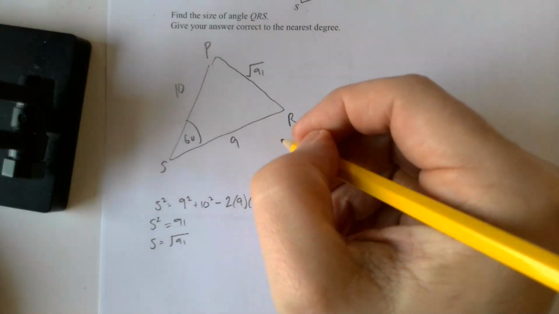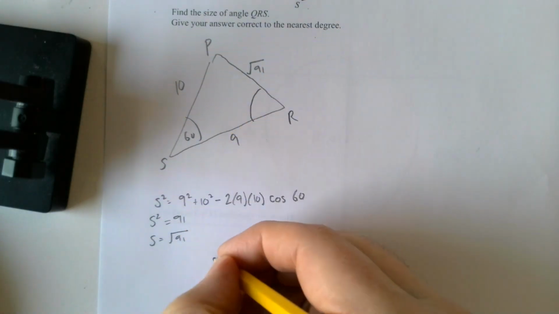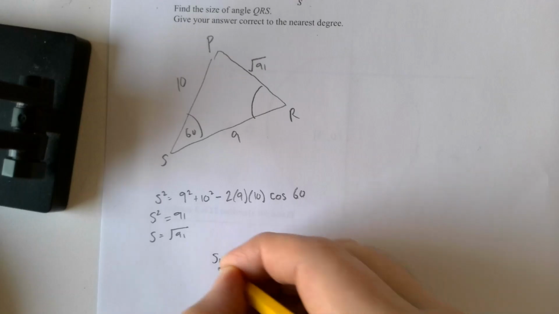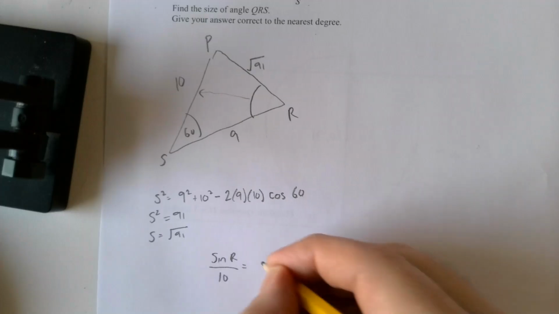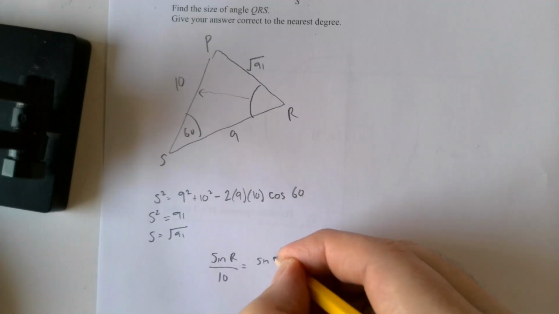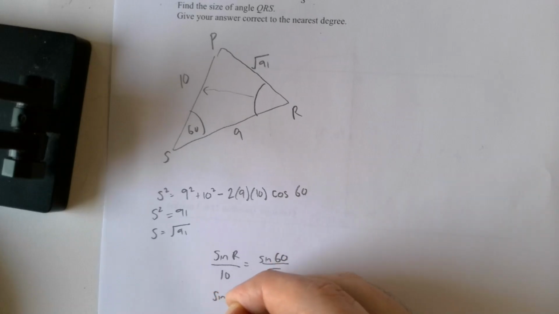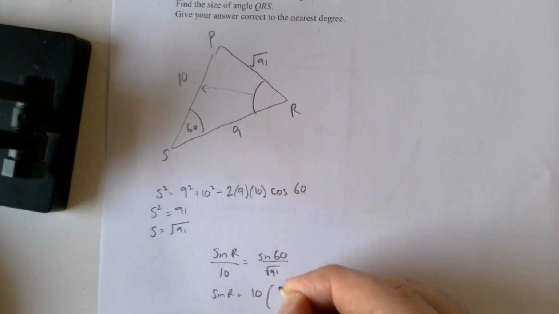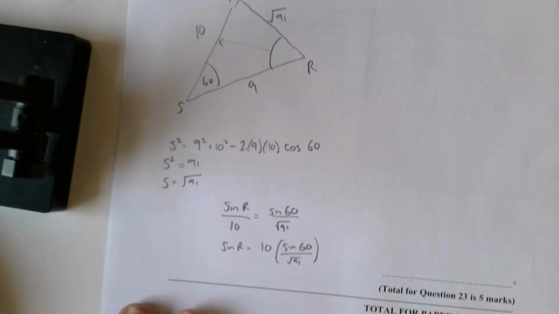So now I can use the sine rule to work out this angle. So sine r over the opposite side. So sine r over 10 is the same as sine 60 over root 91. So I can rearrange that. Sine r equals 10 lots of sine 60 over root 91.